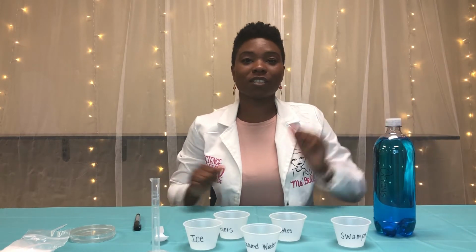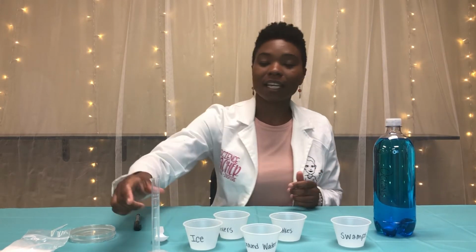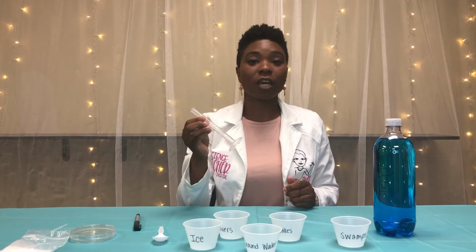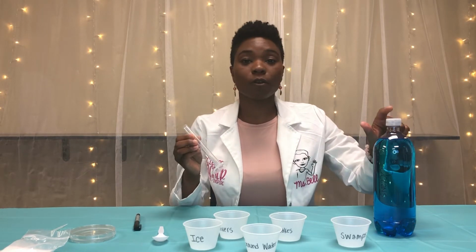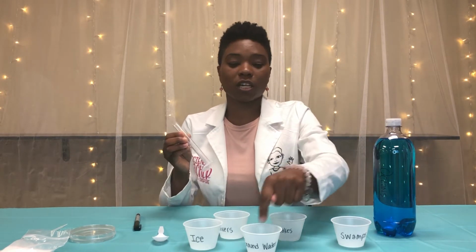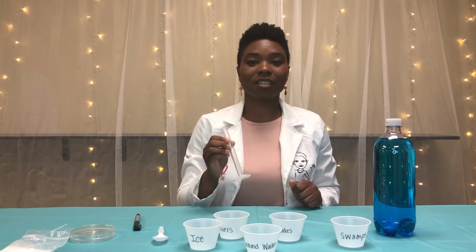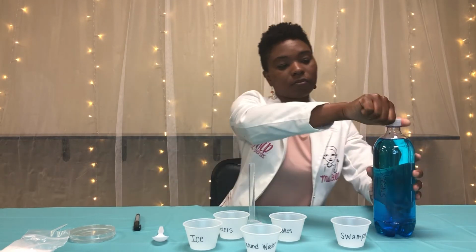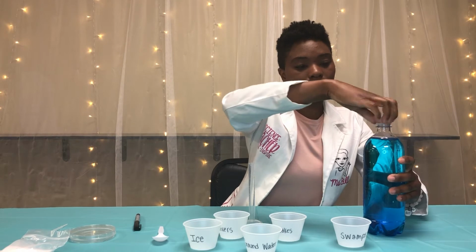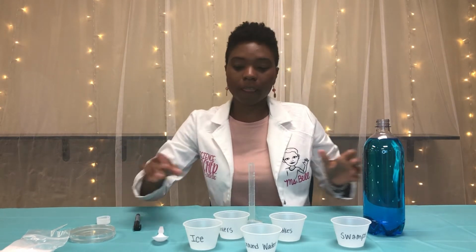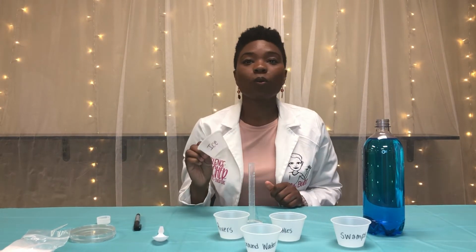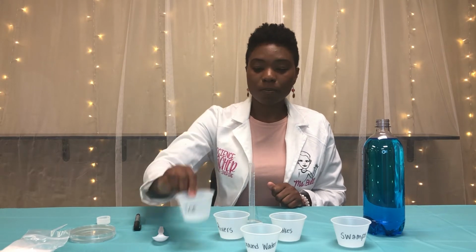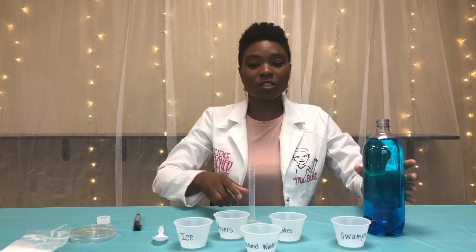Finally, oceans. Next, take your graduated cylinder and measure out water from your bottle into each cup using the measurements provided. For ice, we're going to measure out 20.6 milliliters of water.